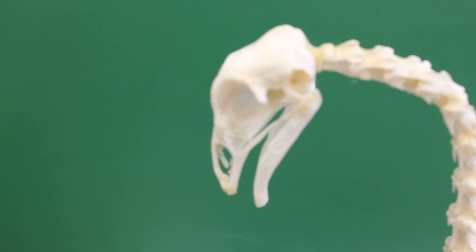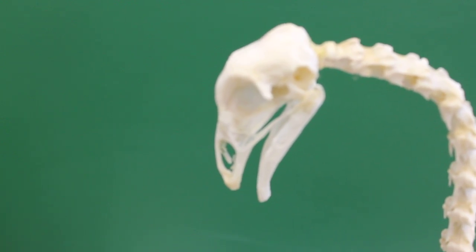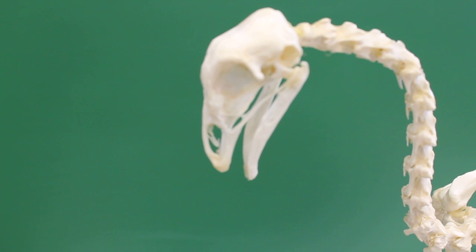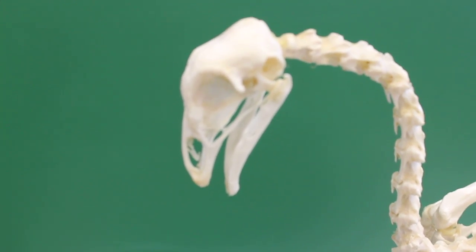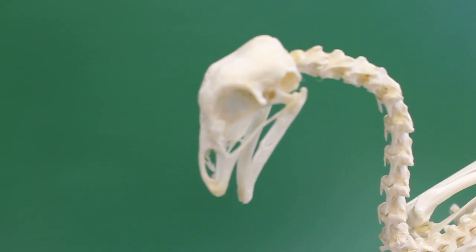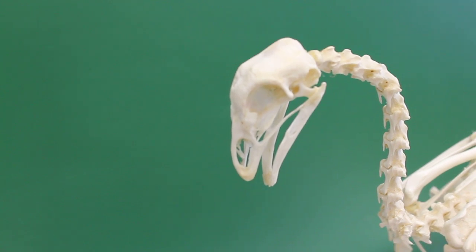We're going to look now at the bird skeleton, and our example of a bird skeleton is a chicken. It's not the greatest bird to use because obviously it's not highly adapted for flight, but it still shows some of the general principles.